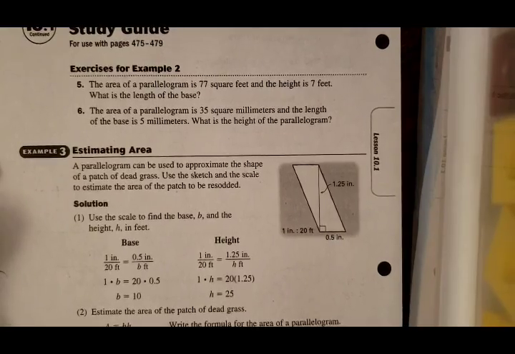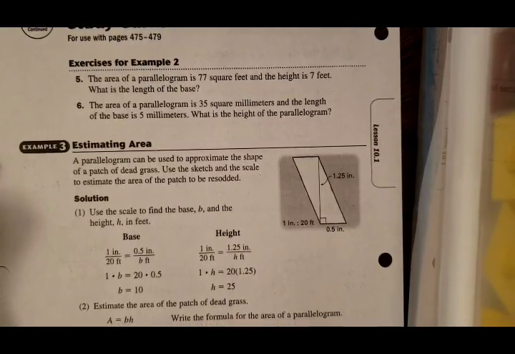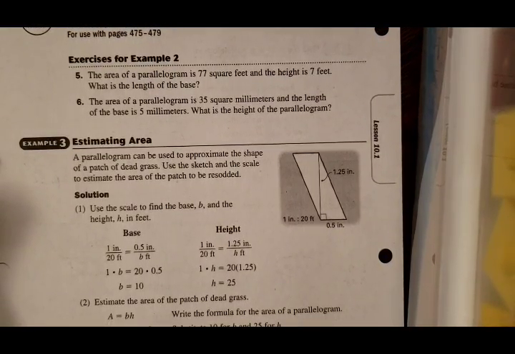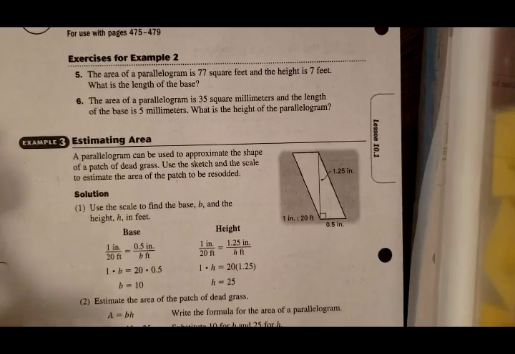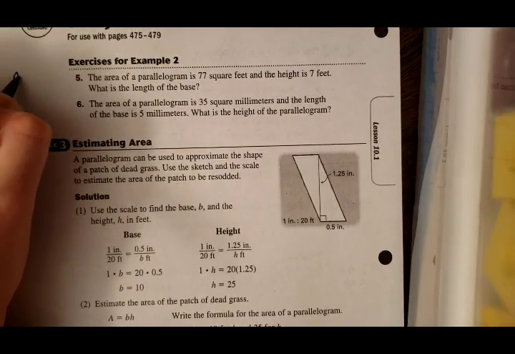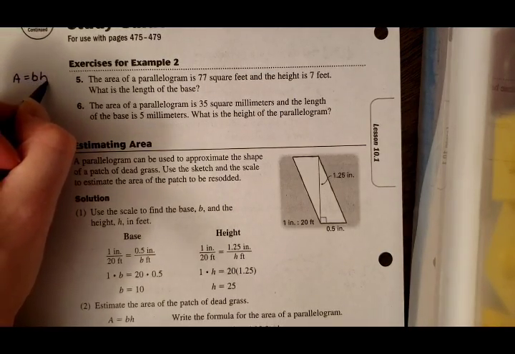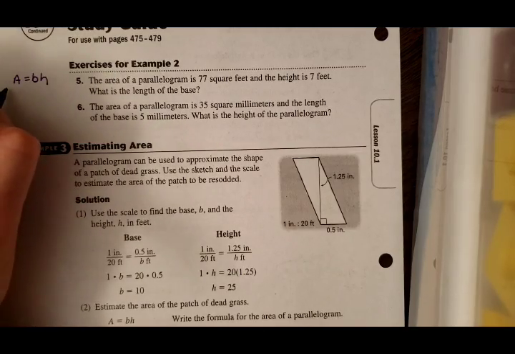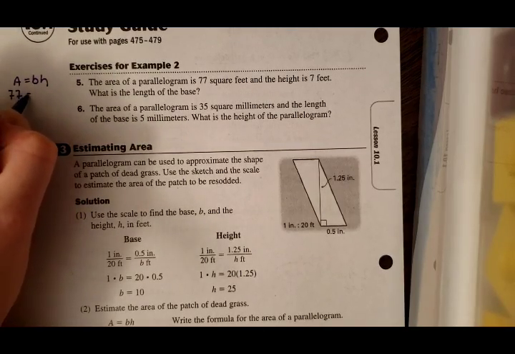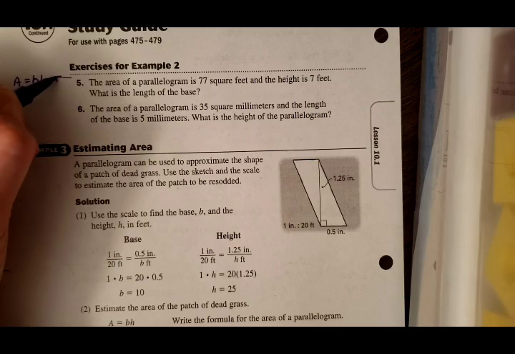All right, let's try number 5. The area of a parallelogram is 77 square feet and the height is 7 feet. What's the length of the base? So if we have area equals base times height, let's plug in what we have. We have 77. There we go. So we know what we're working on.